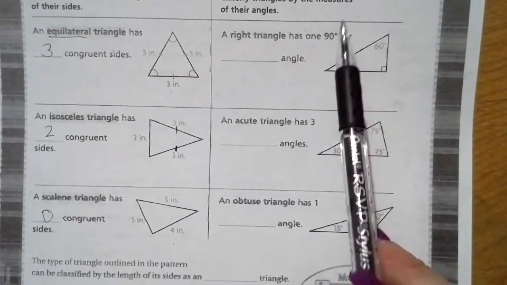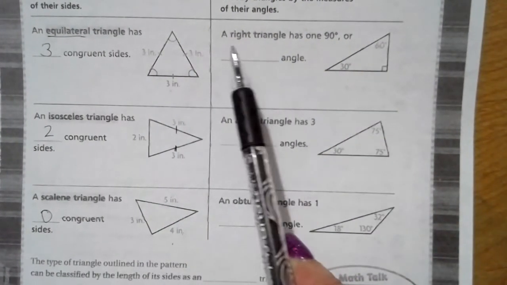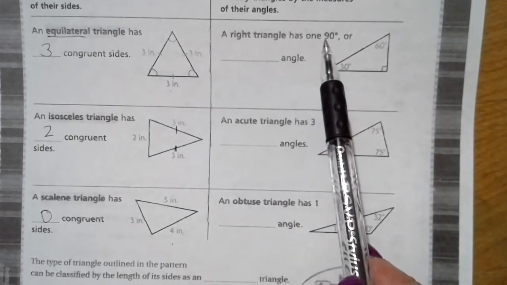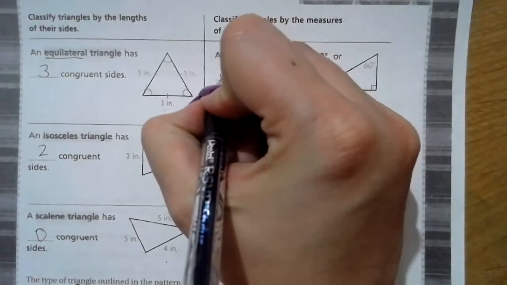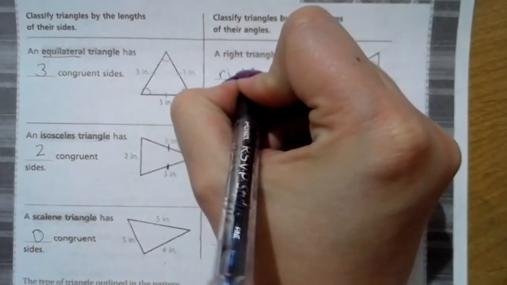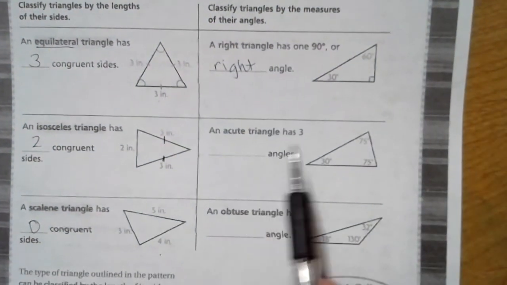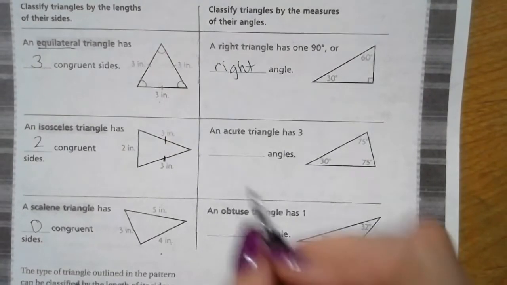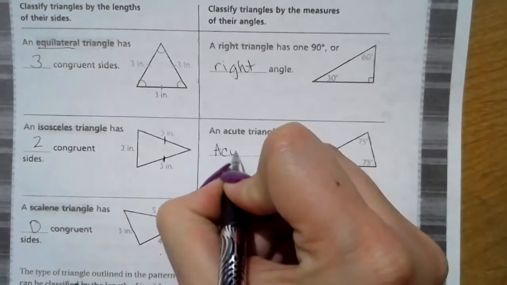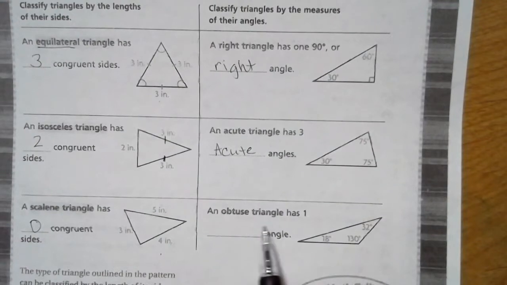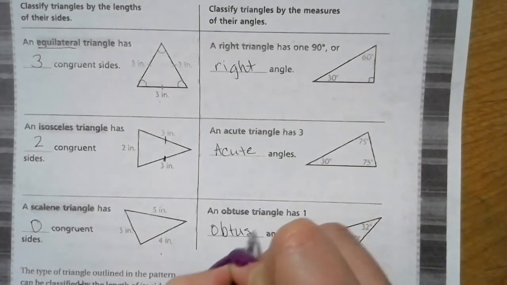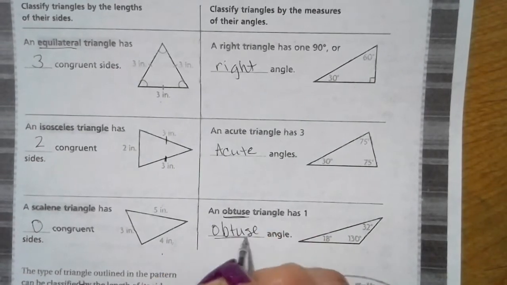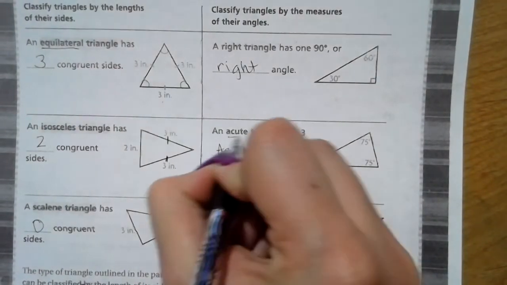Classify triangles by the measures of their angles. A right triangle has one 90-degree or what type of angle? Right angle. An acute triangle has 3 acute angles. And an obtuse triangle has 1 obtuse angle. So these are named based on the angle in them.